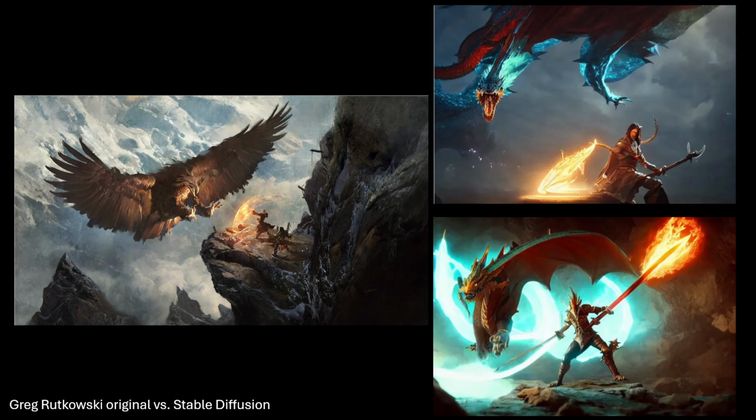So there's an artist named Greg Rutkowski who discovered pretty early on that if you asked Stable Diffusion, make a picture in the style of Greg Rutkowski, it would make something that looked like his style, right? So he does these kinds of dramatic mages fighting dragons with fire kind of stuff. And it was clear that Stable Diffusion knew about his style, and people were using it as a prompt to make things that arguably kind of looked like his style, right?